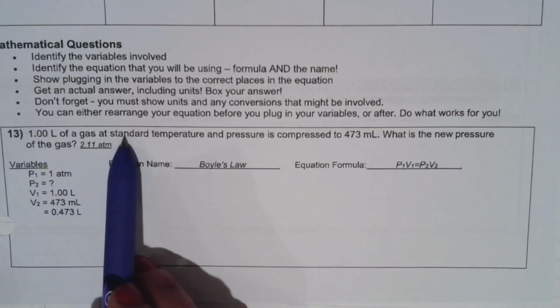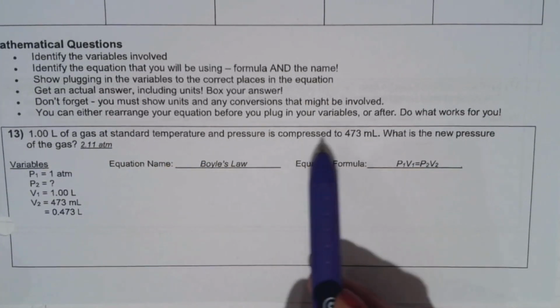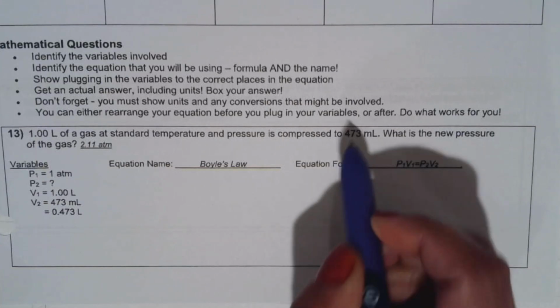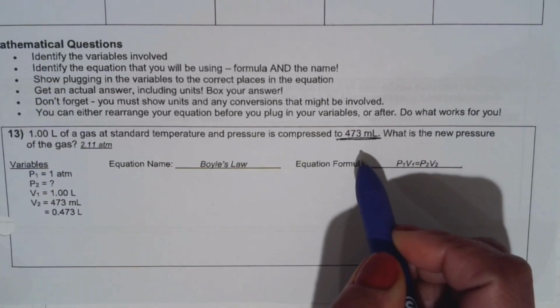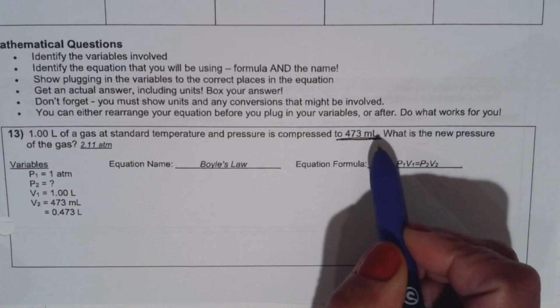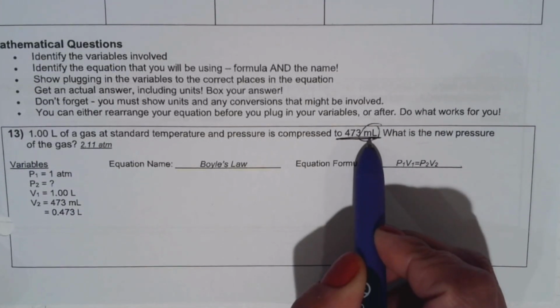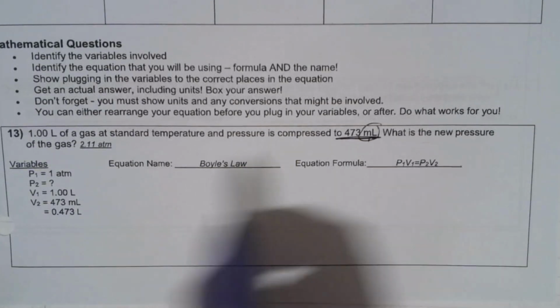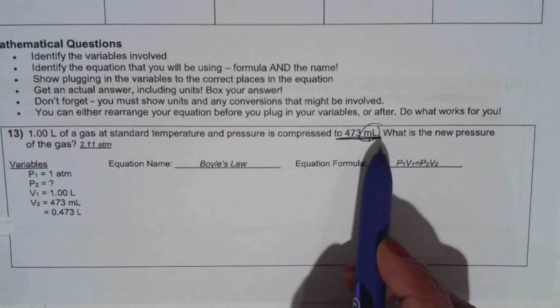1 liter of a gas at standard temperature and pressure is compressed to 473 ml. Now if you are not sure what is given to you, you can always look at the units of the given quantity. ml is a unit of volume, right? So this means volume is given to you, right?